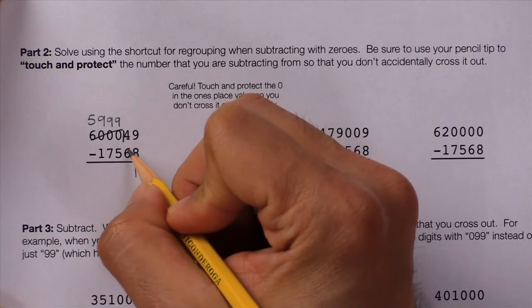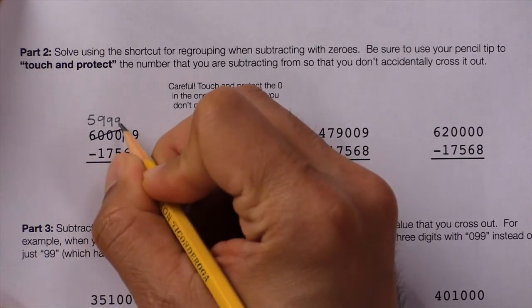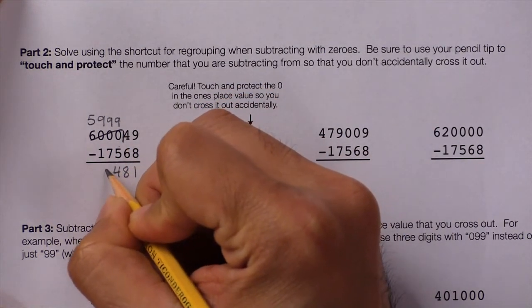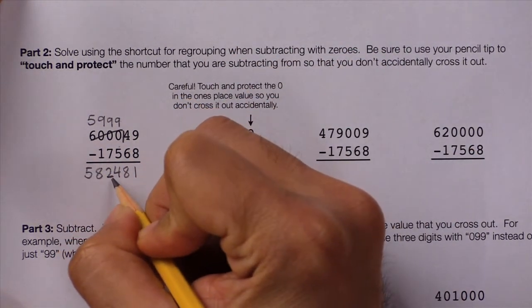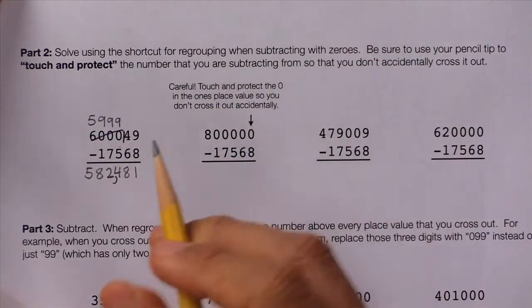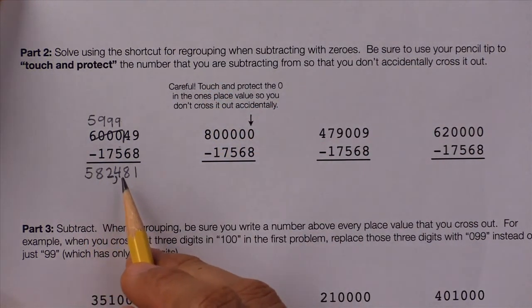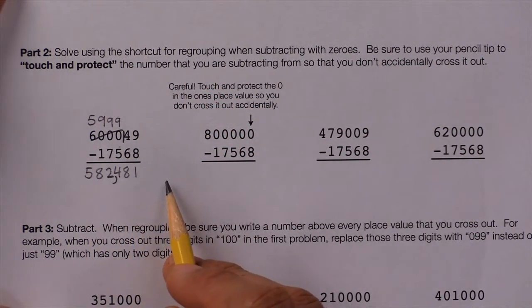Now it's smooth sailing the rest of the way. 14 minus 6 is 8. Here is 4, 2, 8, and 5. Add our comma, and our answer is 582,481. Here's our next example.